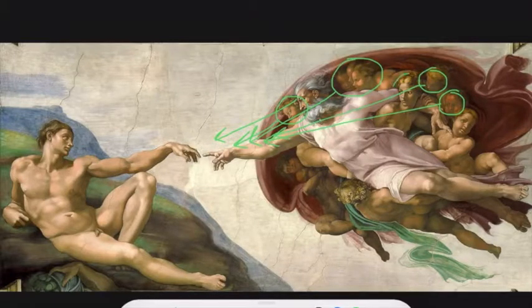We also notice one person over here who is looking at Adam. We also see one person over here who is looking away, but that is probably not out of their own will. It's probably because of the pressure that God is applying on their shoulder, and maybe because of the excruciating pain that is causing the individual.